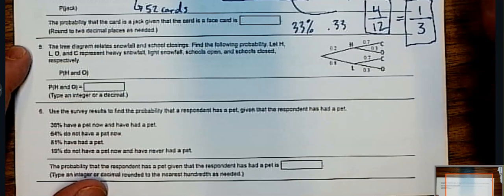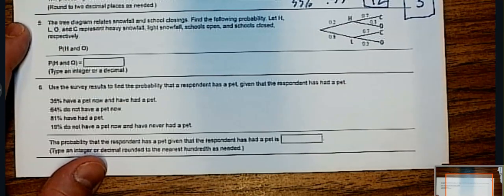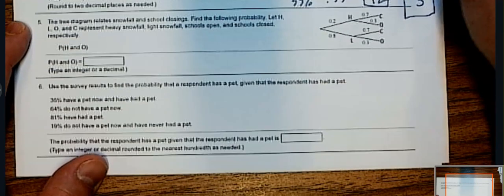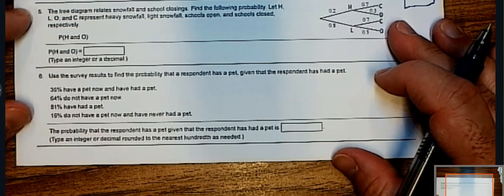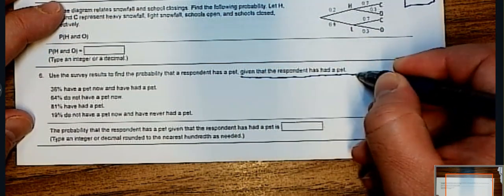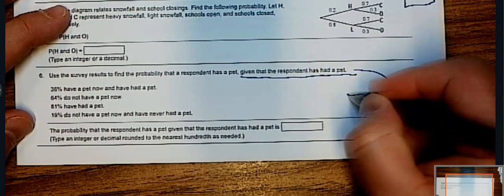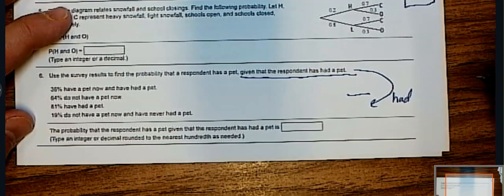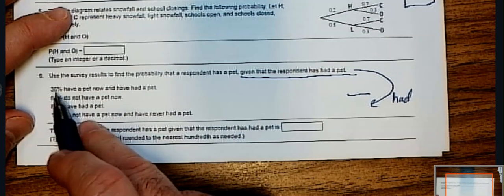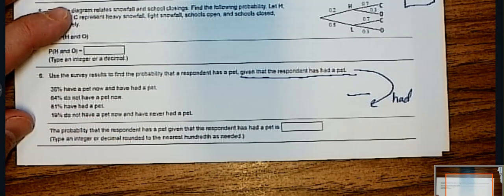I need to jump down to question 6 because it goes with the same types of things that you were doing with the other ones. We'll come back to 5 and 7 here in a minute. Use the survey results to find the probability that a respondent has a pet given that the respondent has had a pet. So, on the bottom, they want to know has had, past tense. Which of these numbers, 36, 64, 81, or 19? 81, had, that's past tense.